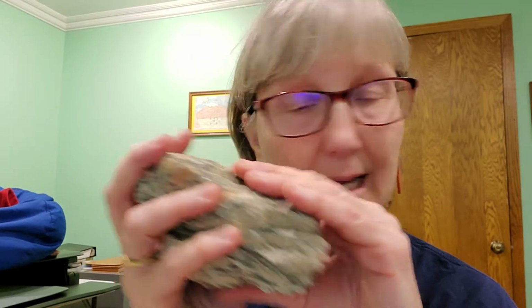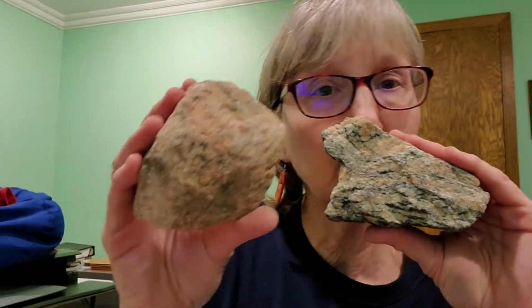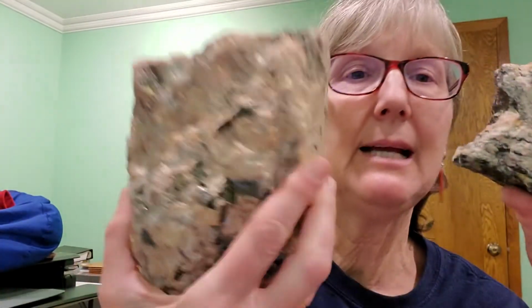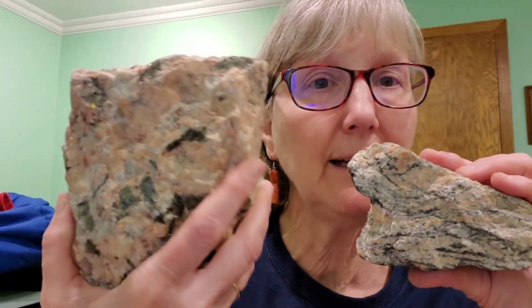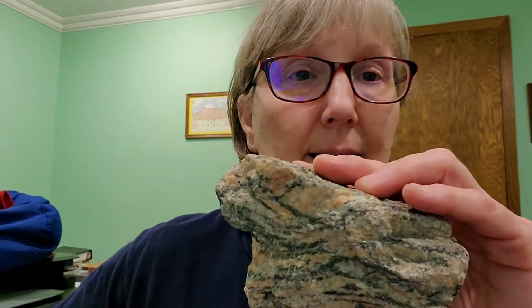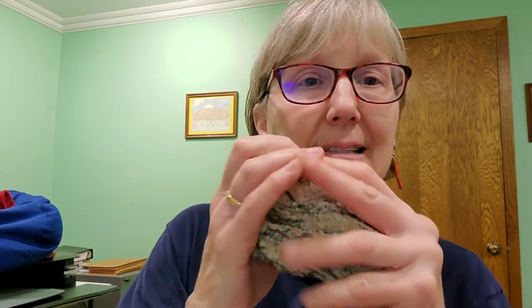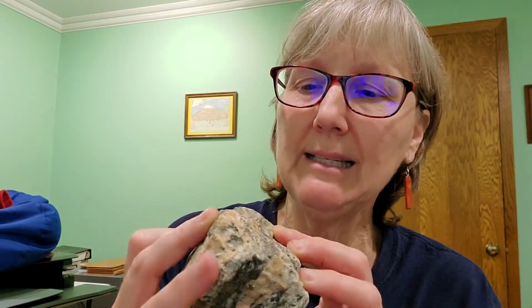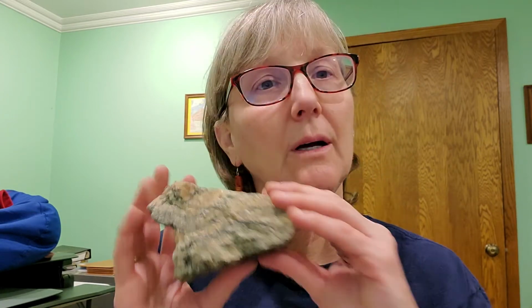This metamorphic rock used to be granite. So remember, granite, I'll pick up the pegmatite. This granite has the big mica and quartz and feldspar crystals. But if you heat and pressurize it, it forms these bands. And they kind of fold and whatnot. And so you get these nice, beautiful bands. Okay, so we have granite turns into gneiss.